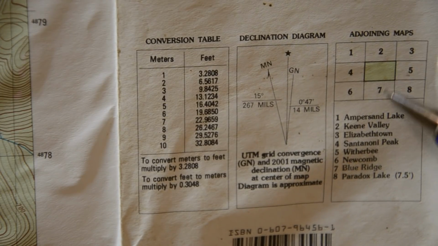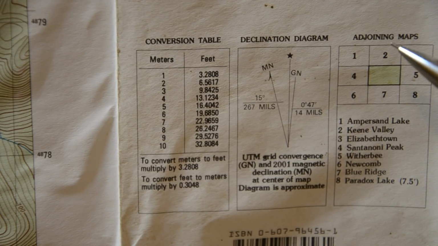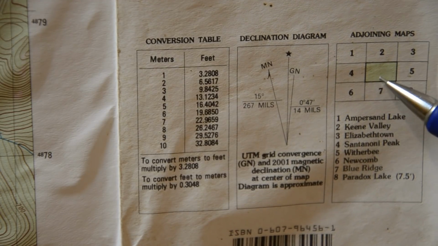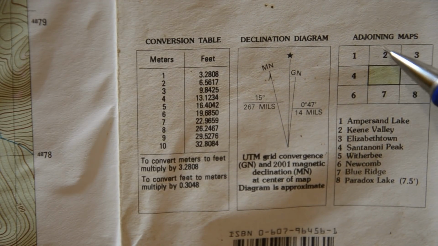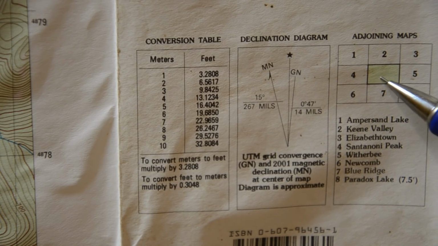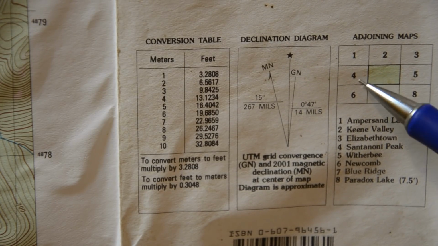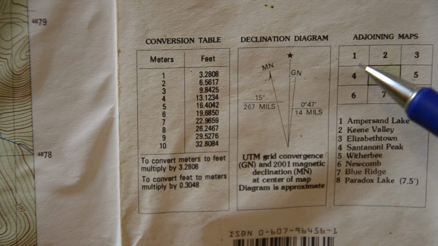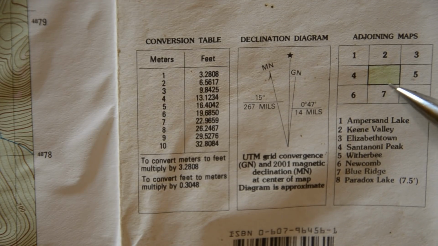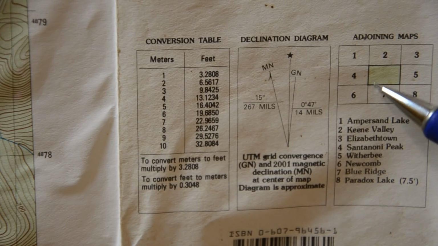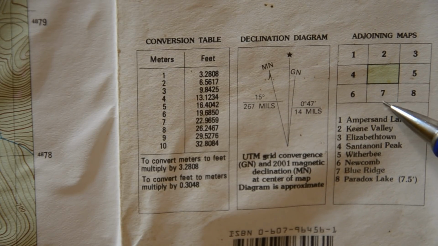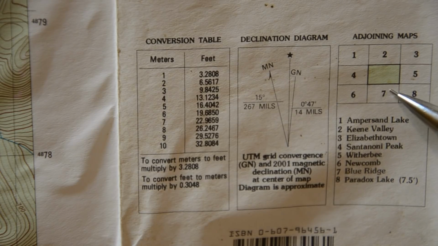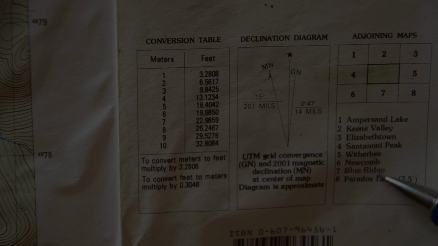Down here, just like on a military map, we have the adjoining sheets diagram that's got your map in the center, and then it lists all the maps that are surrounding, so that if you have to bleed over into another map to make sure that you're covered, you know which map you need to purchase. In this case, if I was actually moving further south than this map actually covers, I would need adjoining map number 7, which is Blue Ridge.